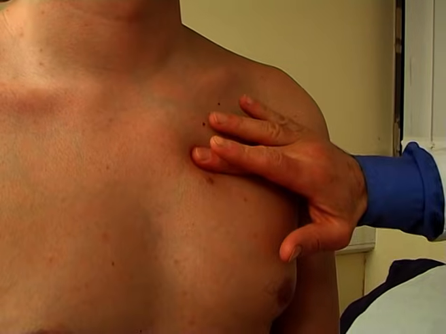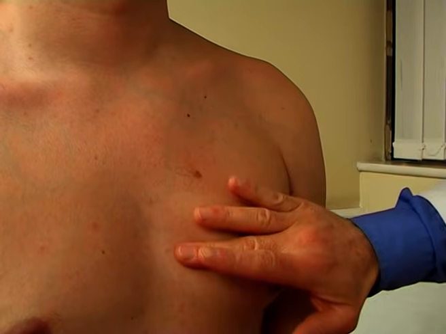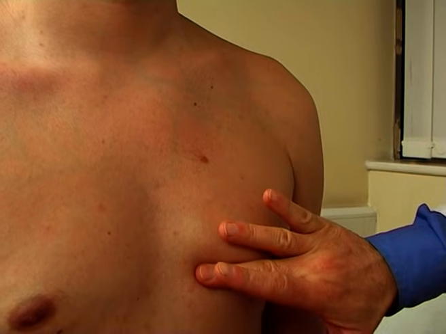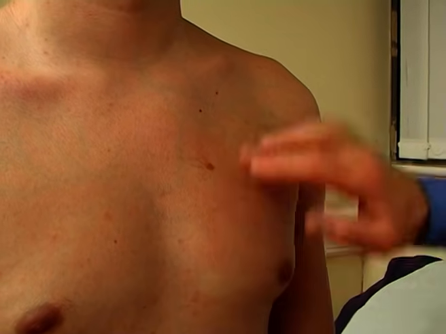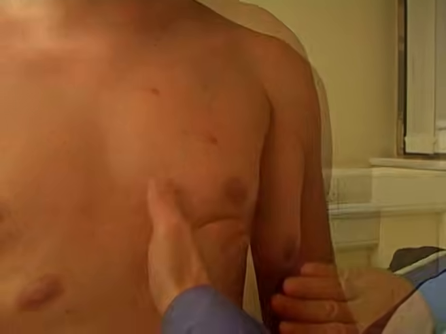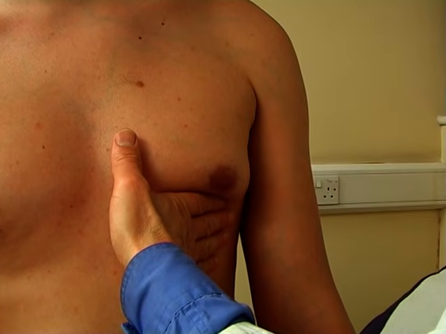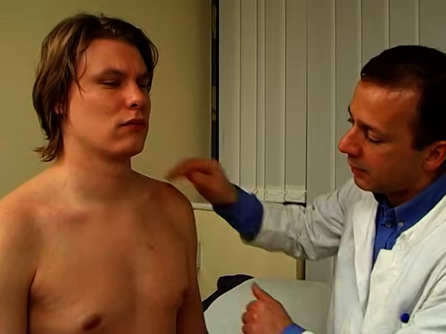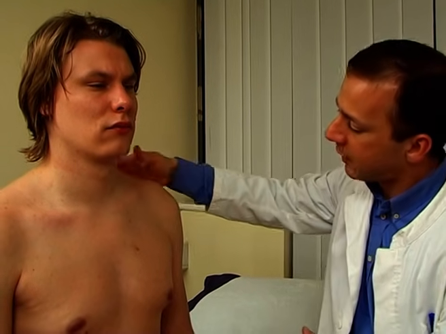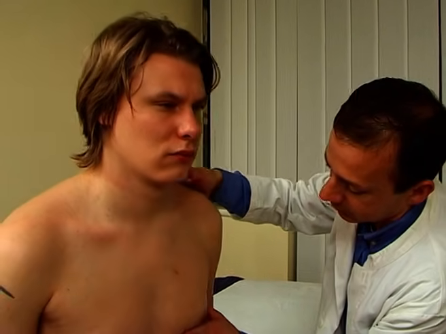That is 2, 3, 4, 5. The mid-clavicular line would run down like so. And this is where we palpate for the apex beat. If you are unable to feel the apex beat, then you can get the patient to lean forward.